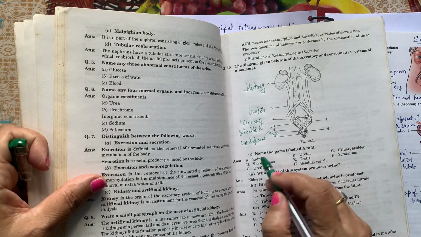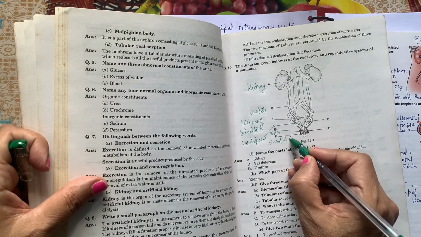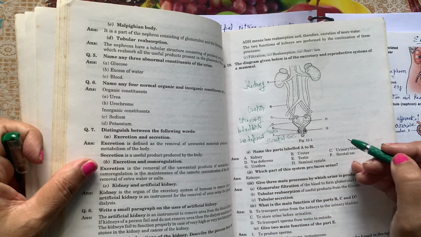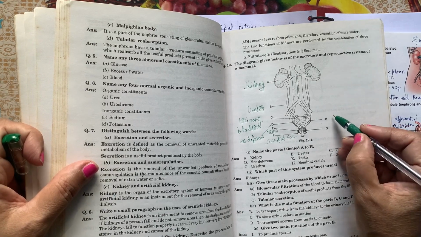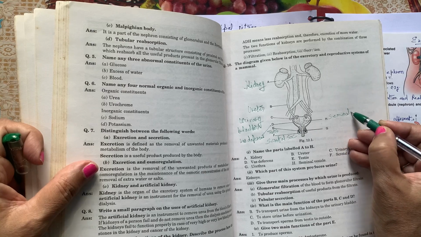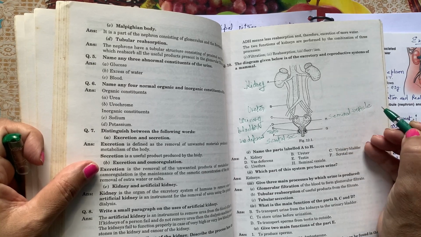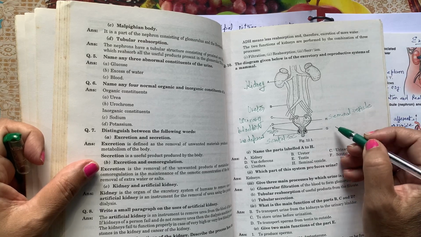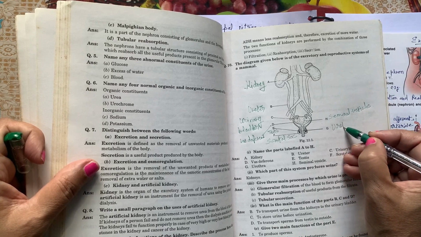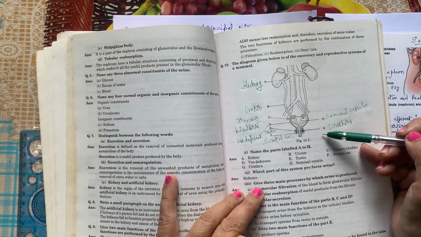F, scrotal sac, though it will be asked separately. And H is the seminal vesicle. They are parts of the male human reproductive system. And G is the urethra. It is mentioned here because through it both urine and sperms pass, though not simultaneously.